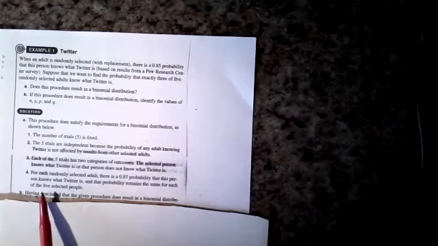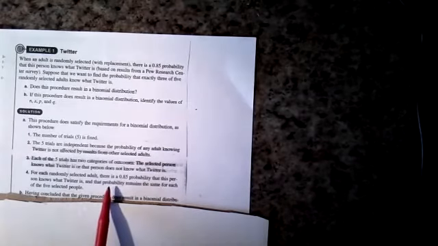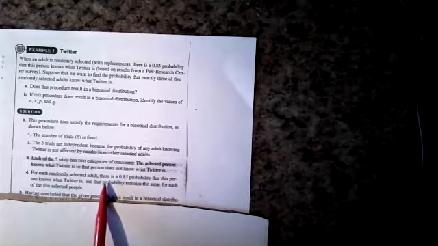The 5 trials are independent. The probability of any adult knowing the tutor is not affected. So if 2 of them know it, that doesn't mean the third one does. No, so they all are kind of independent. Each of the 5 trials has 2 categories, so you either know it or do not know it. And for each randomly selected adult, there is a 0.85 or 85% probability that this person knows what the tutor is. So that is your p-value. And obviously q is 1 minus that.